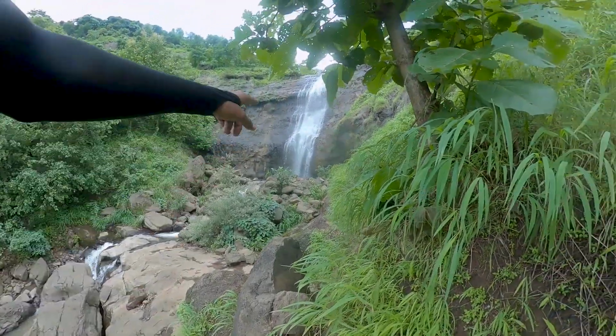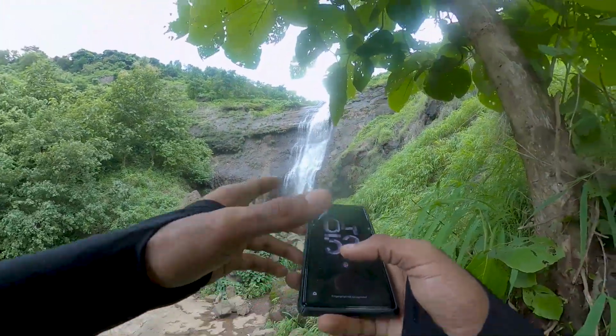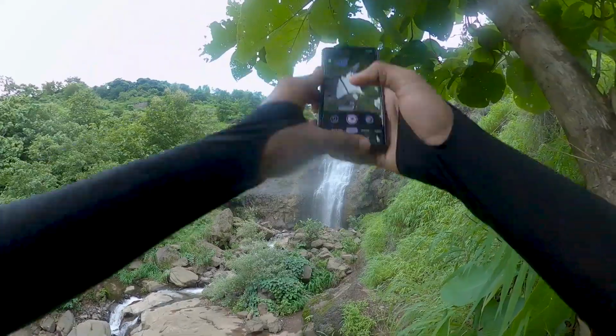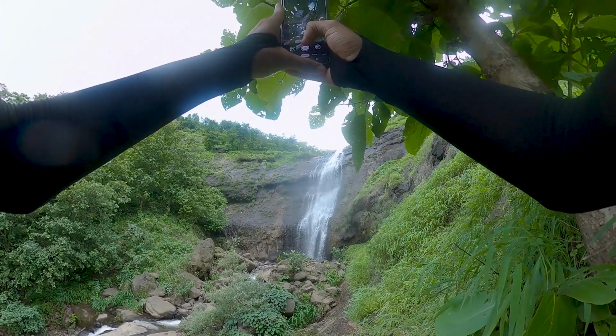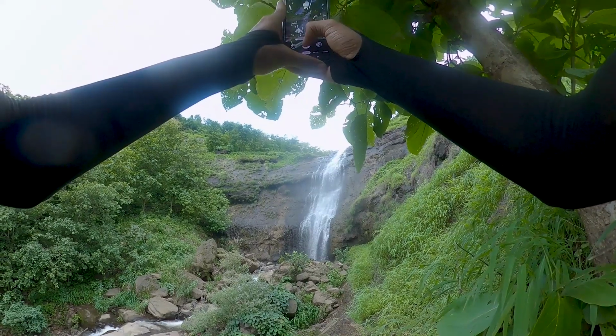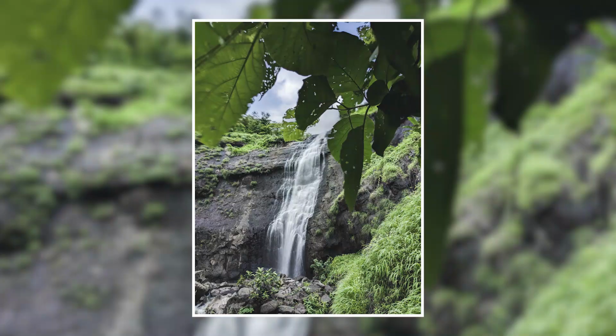And guys, we are finally at the main waterfall. I'm thinking of composing one frame from here, from these leaves. That looks so good.